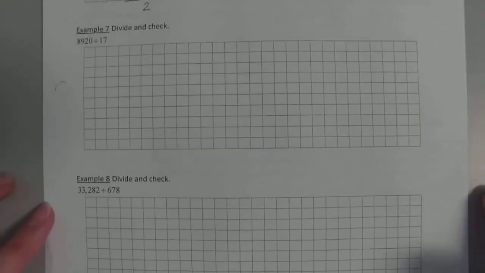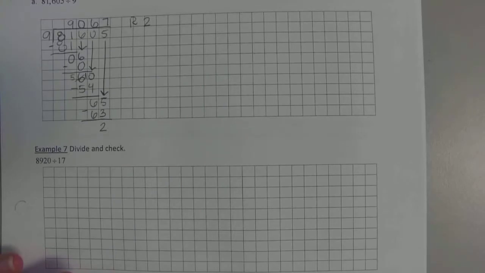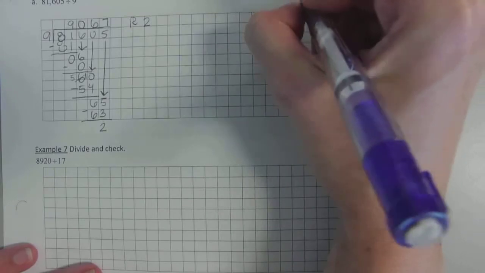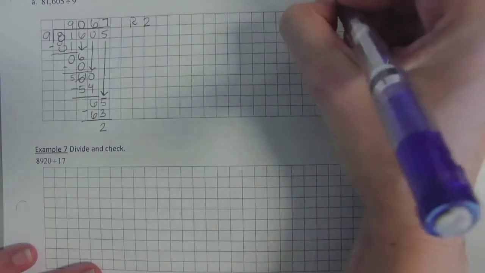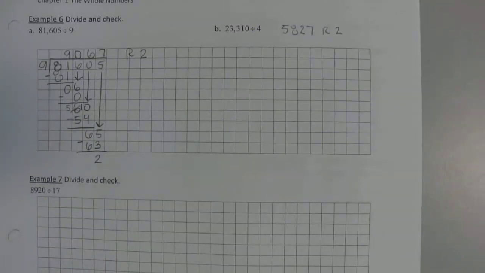Let's look at example 7 and 8. Let's look at 7 first. Now, we're stepping up our game. Can I tell you this, guys? It is no different than any of the other ones we've done, so that's why I'm skipping it. It's 5,827 with a remainder of 2. Oh, you can't see that. Sorry. 5,827 with a remainder of 2. So that's the answer for part B.